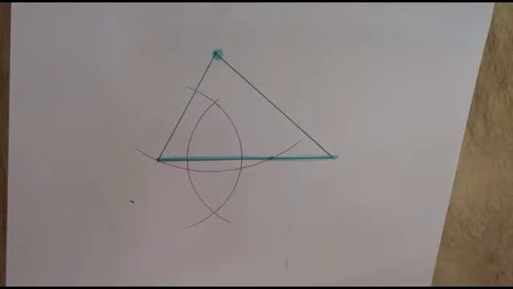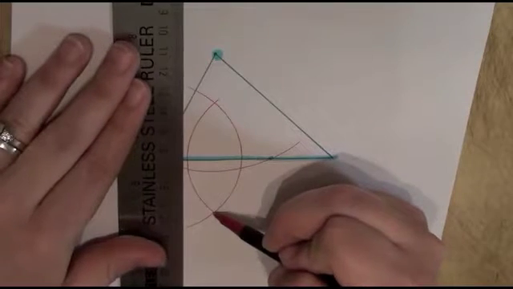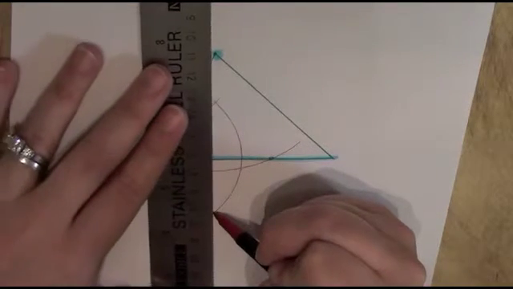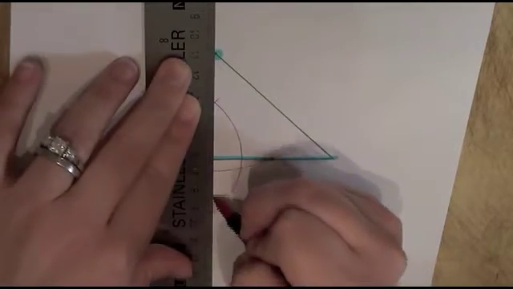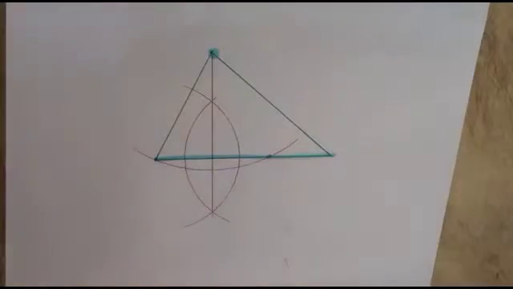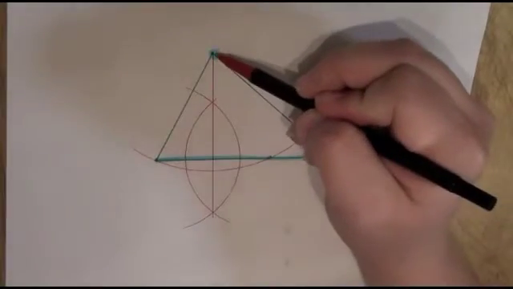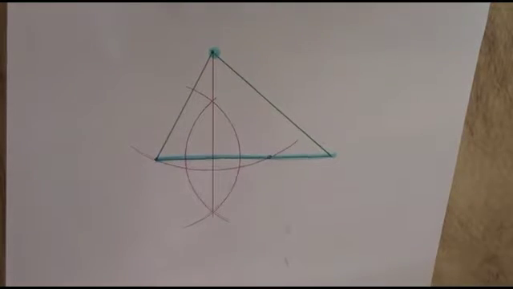And finally, connect the football shape intersections. And if you've done it correctly, your line should go through both ends of the football and through the vertex of the triangle. So it goes through the vertex and both ends of the football. Now what we're going to do is the same thing 2 more times.